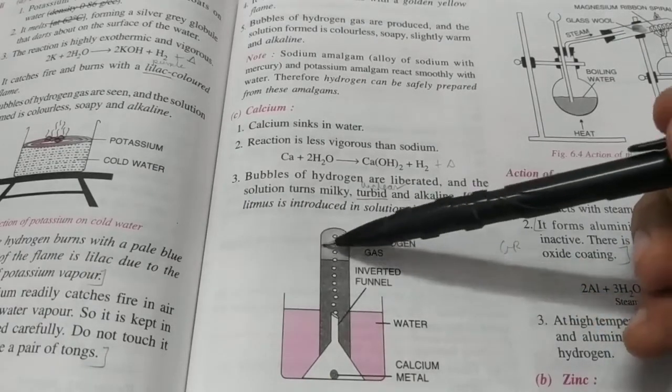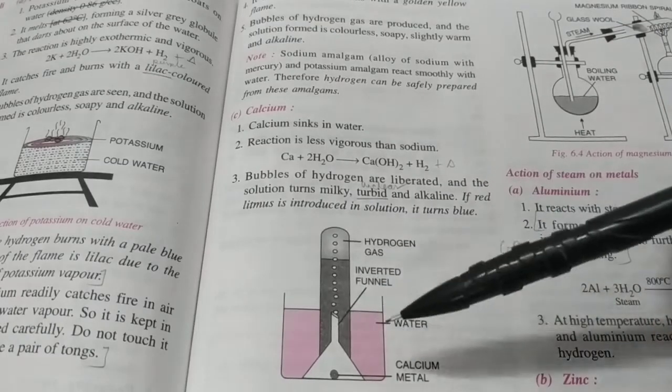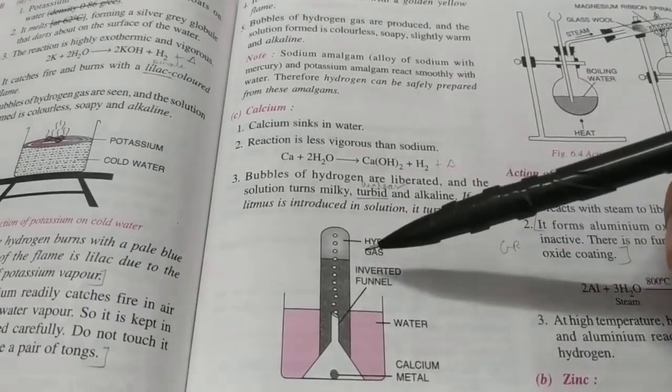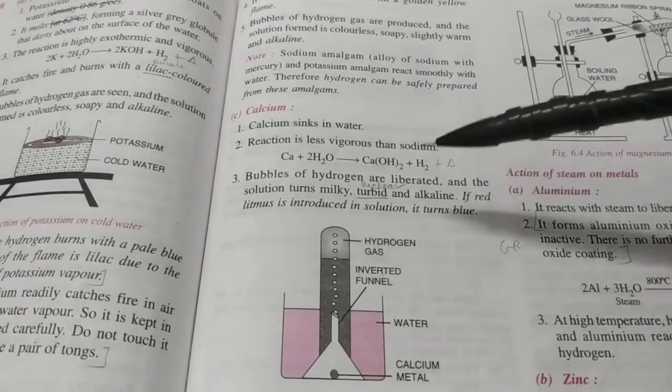Earlier it was completely filled with water. Then as the hydrogen is getting collected here, the water is being pushed down and out. So it's safe here. It won't come in contact with any spark because hydrogen is very combustible.